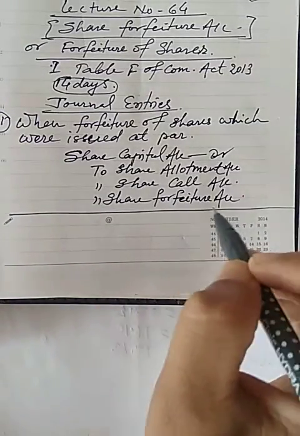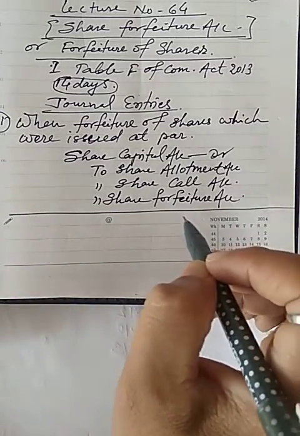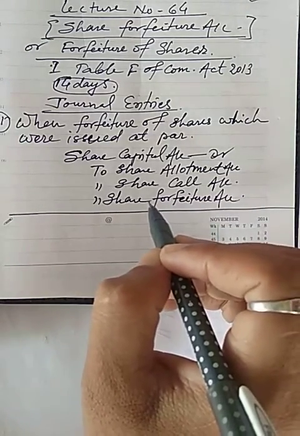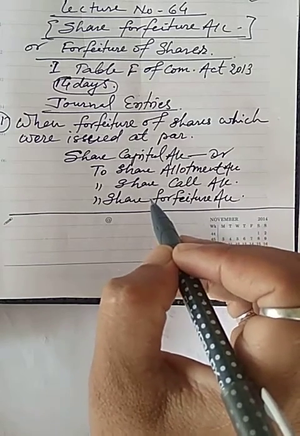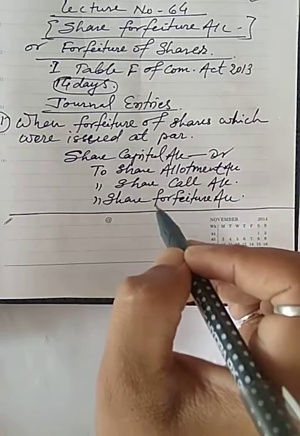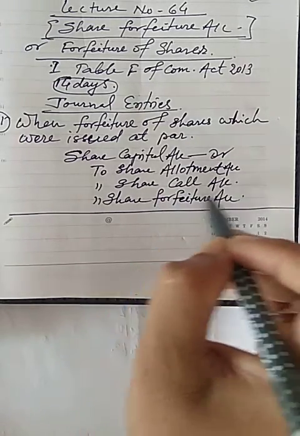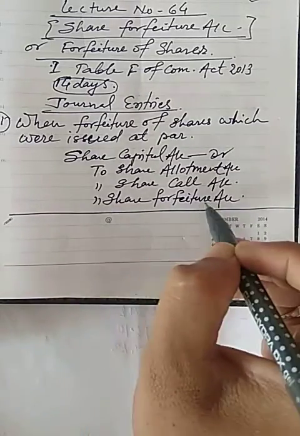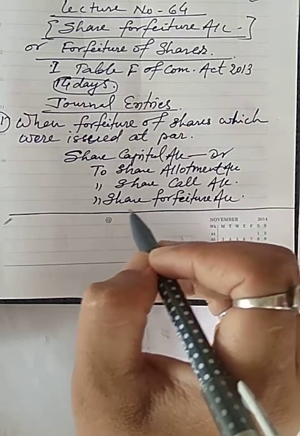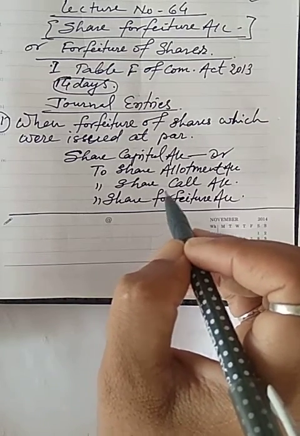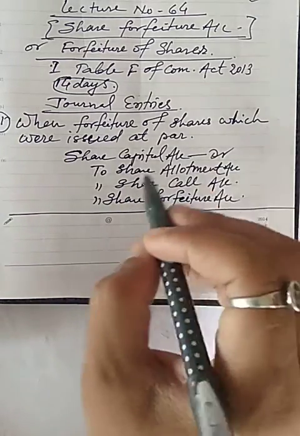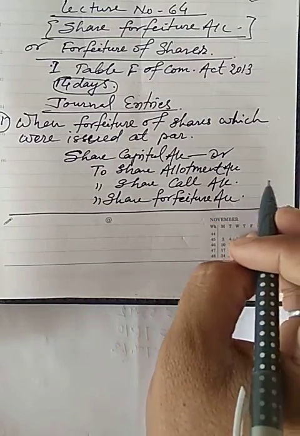Students, you have to know that in share forfeiture account only that money will be transferred which has been received by the company on application, and the money which was not received by the company will be transferred to share allotment account and share call account.